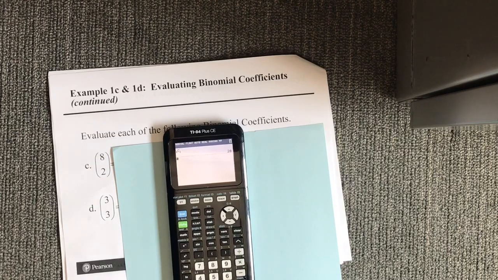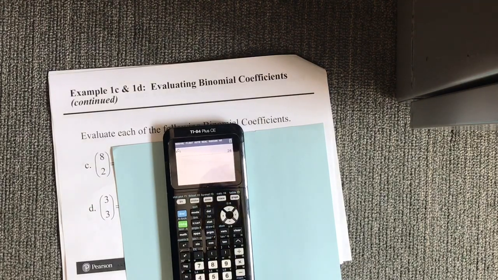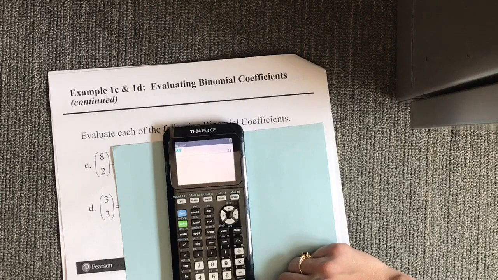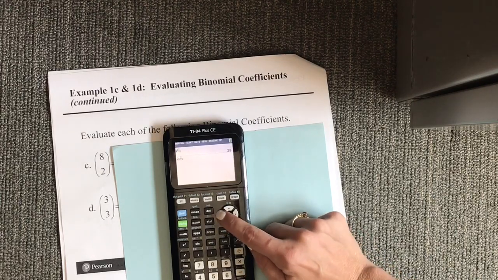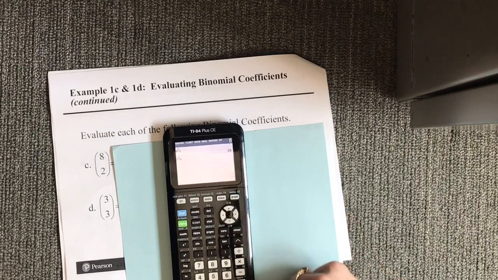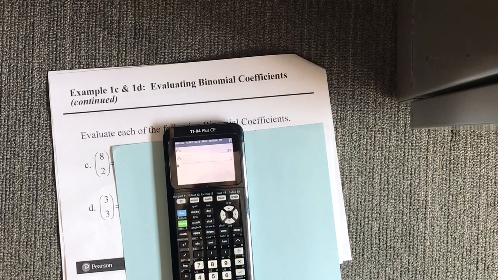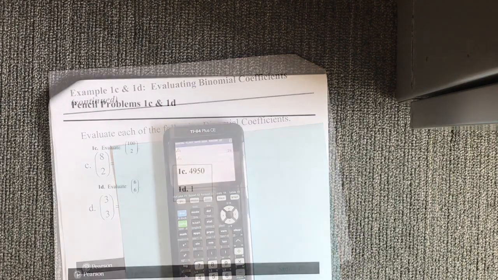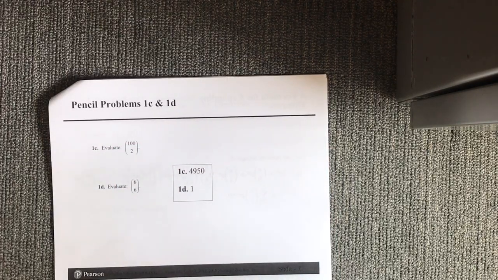is 28. And then remember that if you don't want to have to go through those keystrokes again, you just highlight what you did up here and press enter and it copies it. And now we can type in, this is 1D now that we're doing, and get 1. So try your pencil problems, and you can just use the calculator, so I wouldn't expect to see work on the next two. So you should have gotten 49.50 for 1C and 1 for 1D.